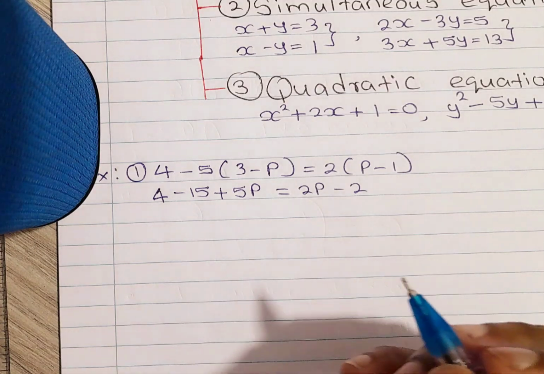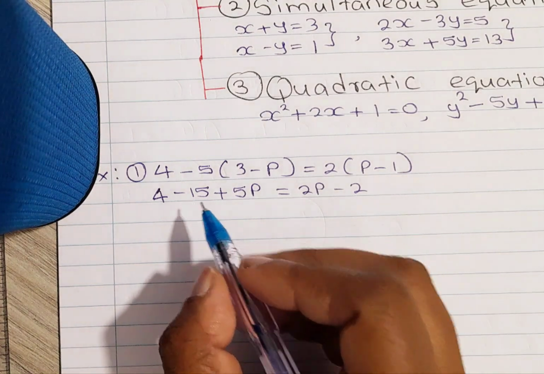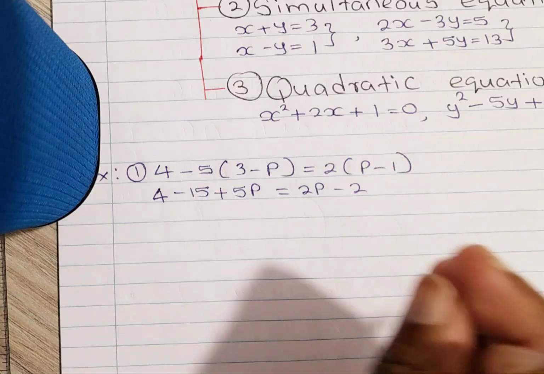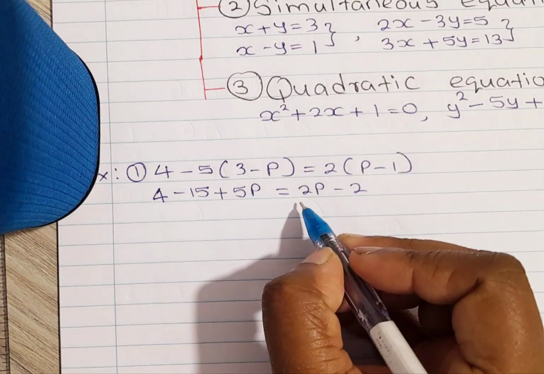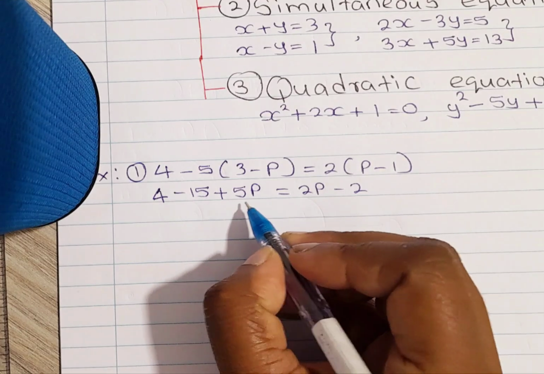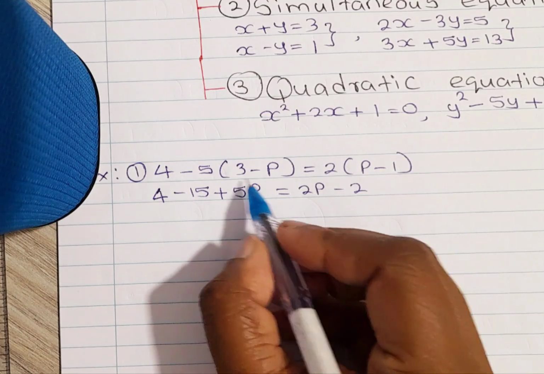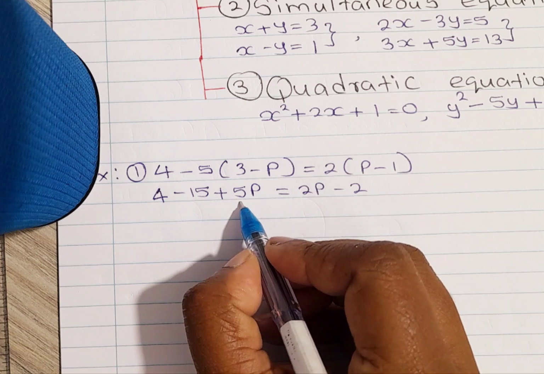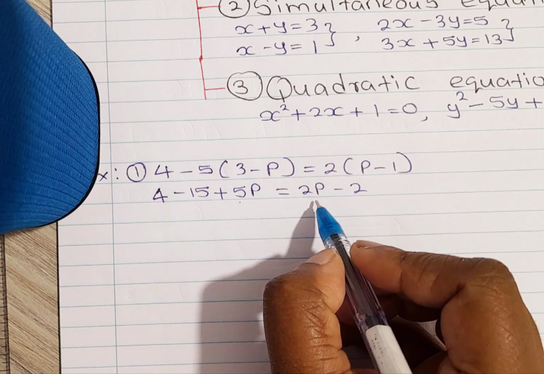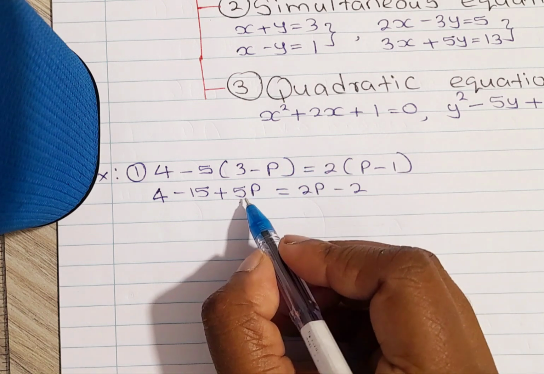Okay, so then after that you have to take the like terms on one side. You can see that out of the p terms, this one is 2p and this one is 5p. The bigger value is 5p, so you have to keep this 5p on this side, and you need to take this plus 2p to the other side as minus 2p, like this.